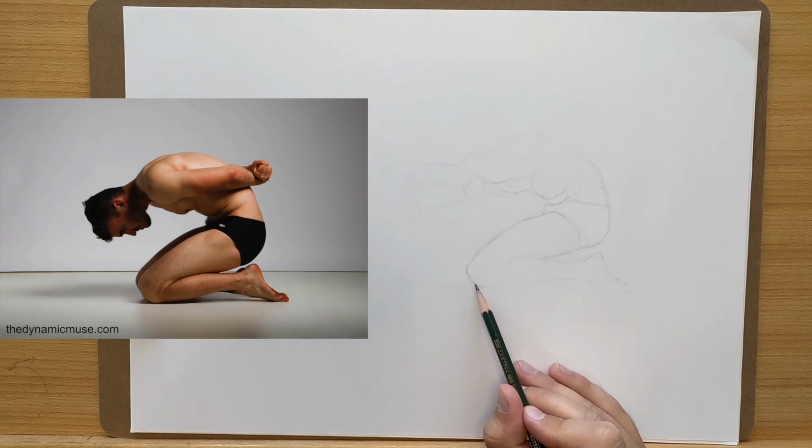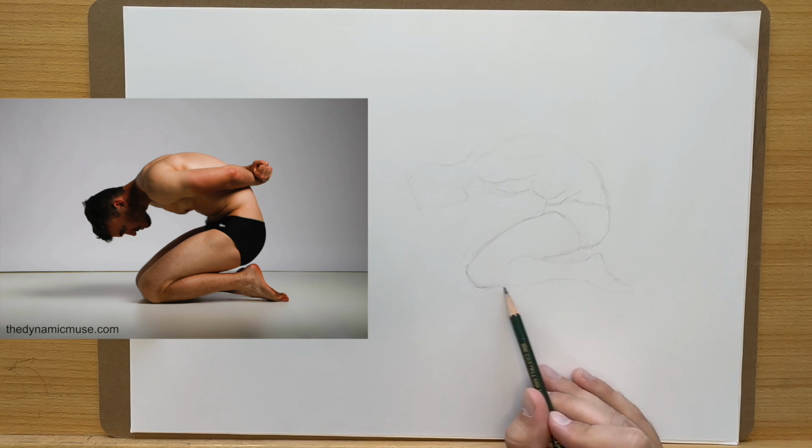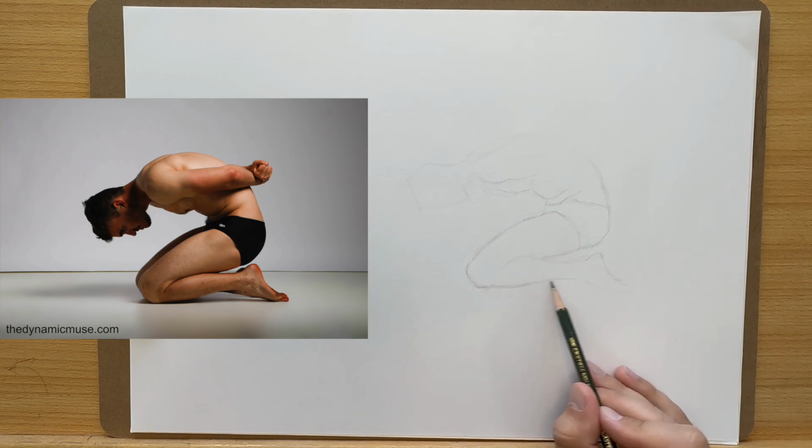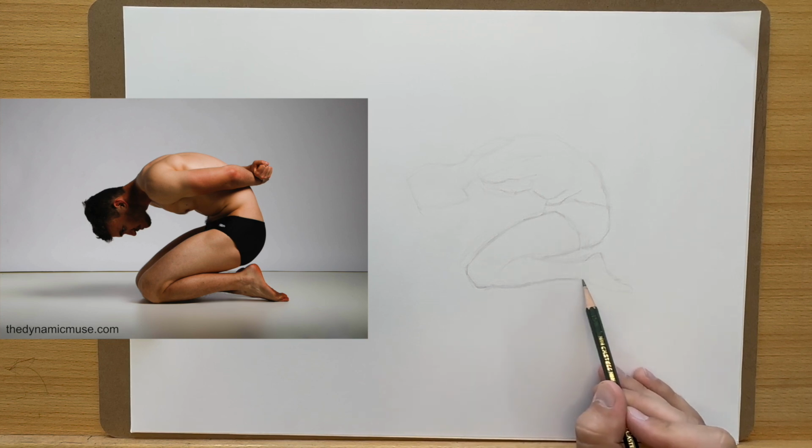Here's a little curve for that little bump, and reverse curve again, and then here again a curve, and then here again a curve.